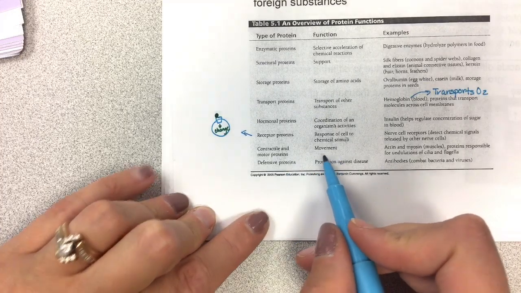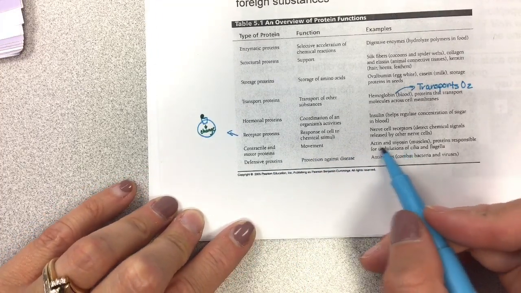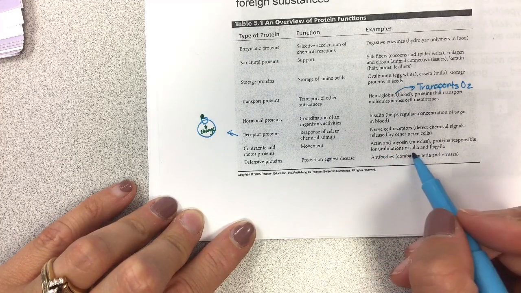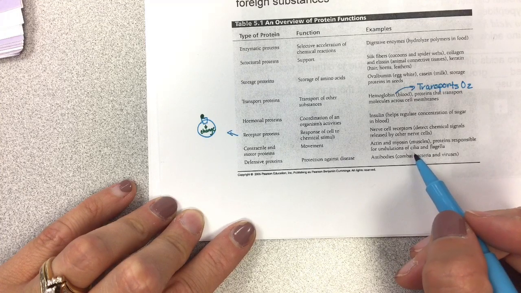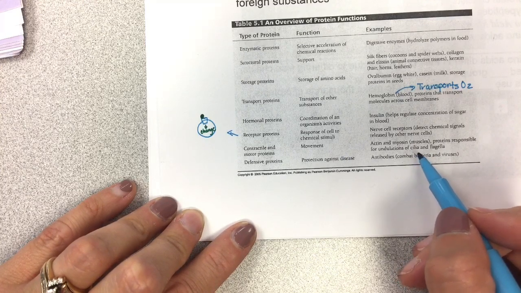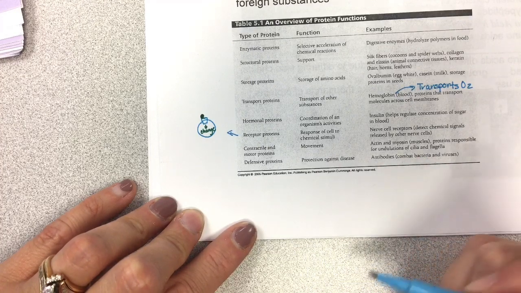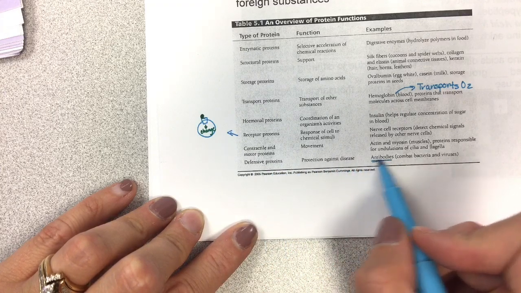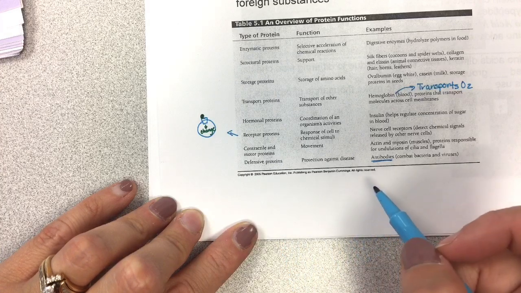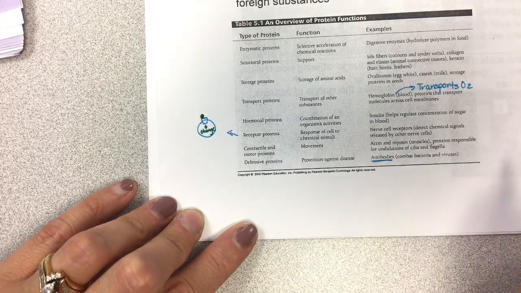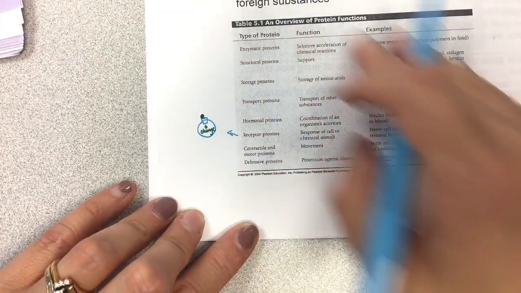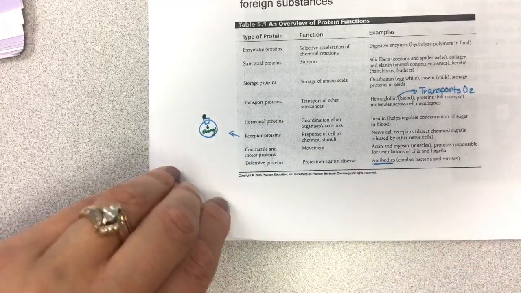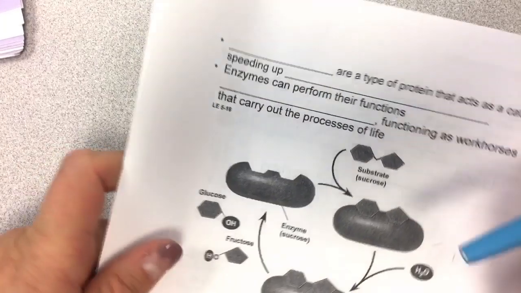Contractile and motor proteins are involved in movement. So in the movement of our muscles, there are two major proteins called actin and myosin that help our muscles to contract. In cilia and flagella, in single-celled organisms, there are contractile proteins that allow for the movement of even single-celled organisms. And lastly, defense proteins protect against disease, and these are antibodies in your immune system. They help to combat bacteria and viruses that have infected your body. So that gives you a general overview of the major types of proteins in terms of their function. So let's turn the page and look at how enzymes work.